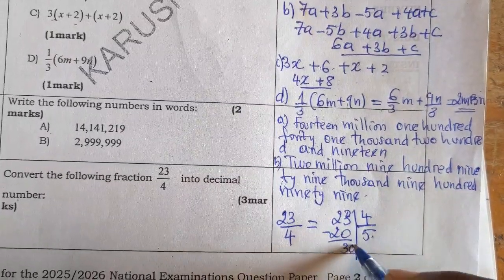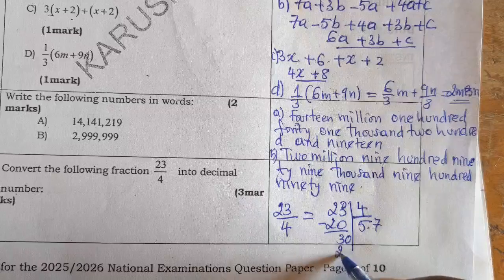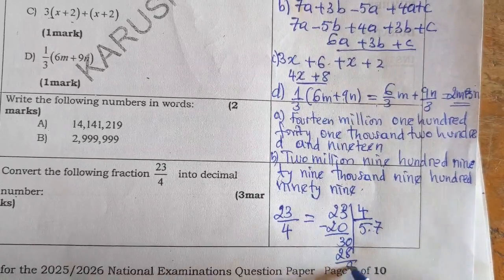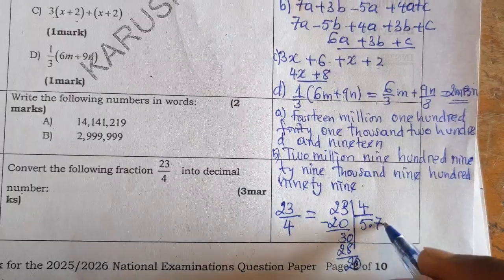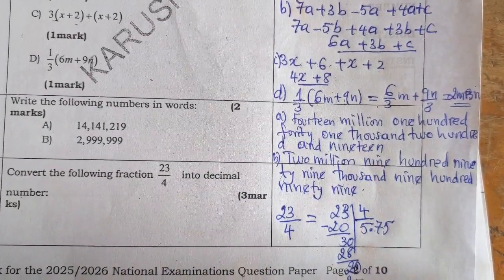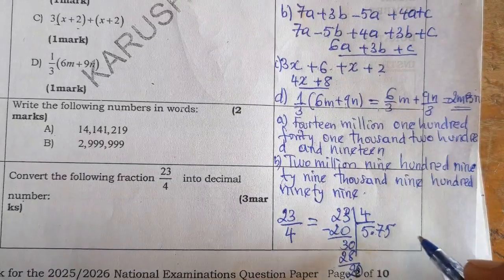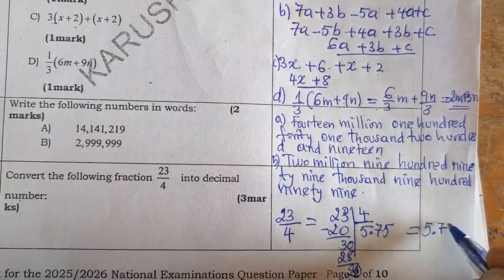Then upon here 0, here 7, we become 28 and then here remain with 2. I add another 0 because of that point, and then I put here 5, then it will become here 20. Then the correct answer once I divide will become 5.75.